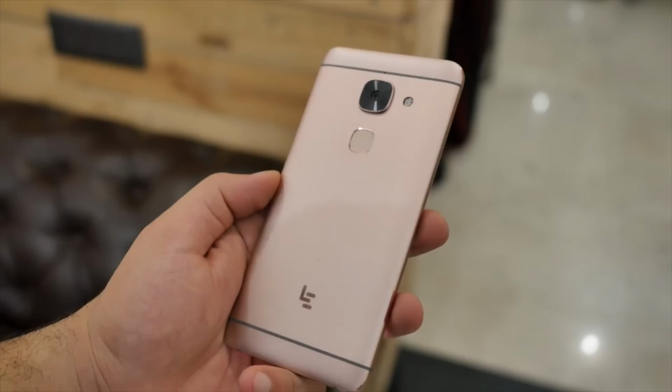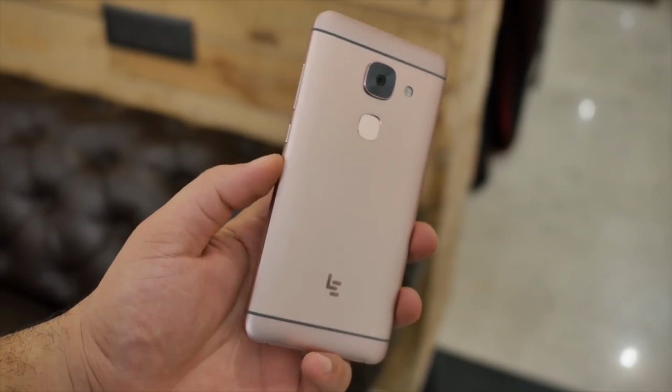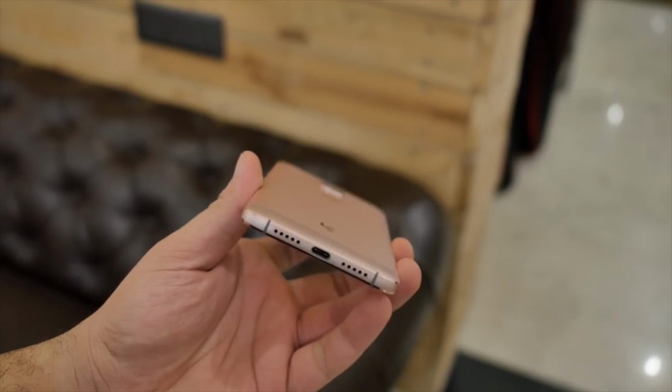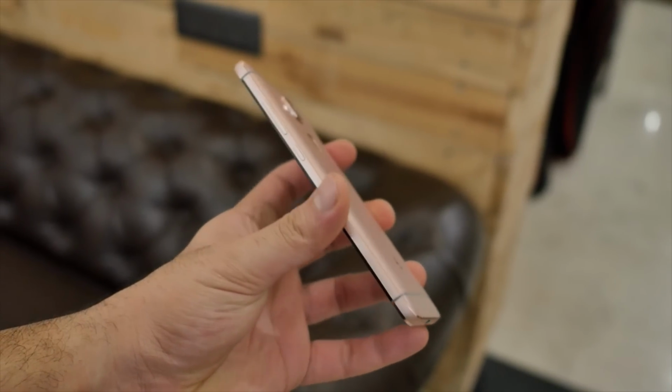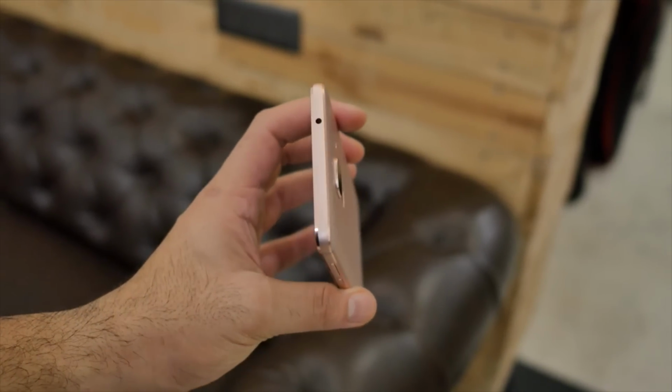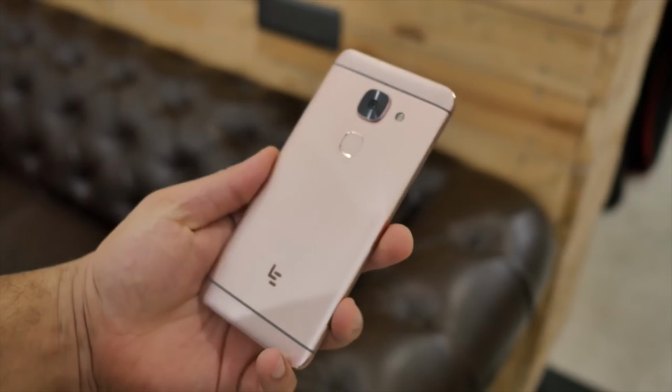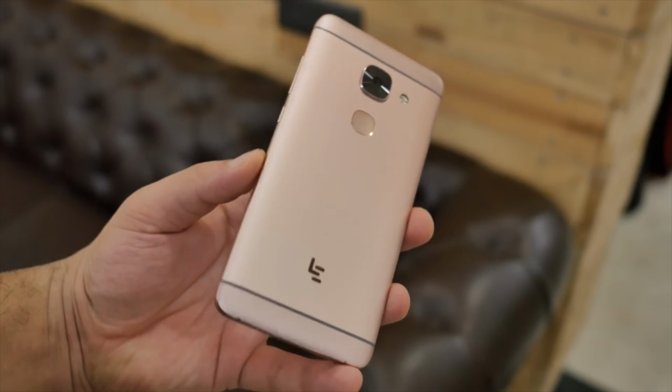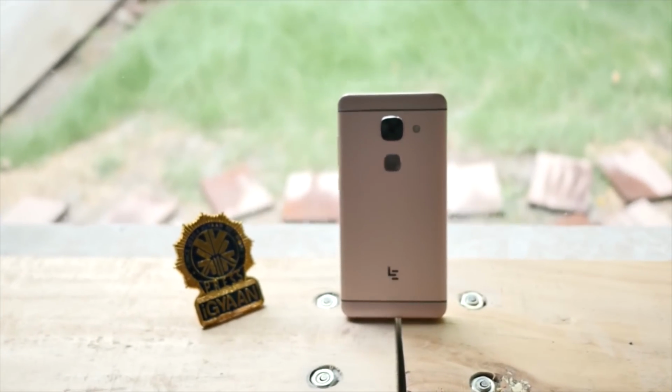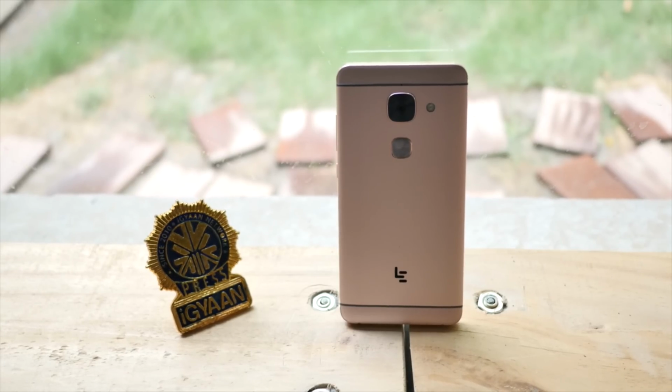The Max 2 is available in two variants, a 4GB and 32GB variant, and a 6GB and 64GB variant, whereas the OnePlus 3 is only available in a 6GB plus 64GB variant. Now, both of these devices use LPDDR4 RAM and have UFS 2 storage. Now, the difference starts off from the cameras.